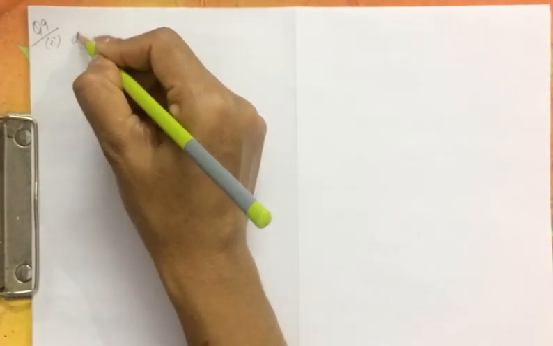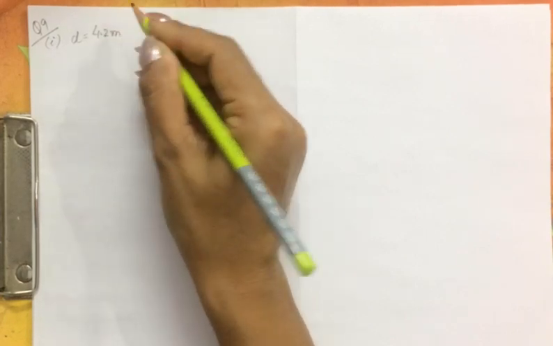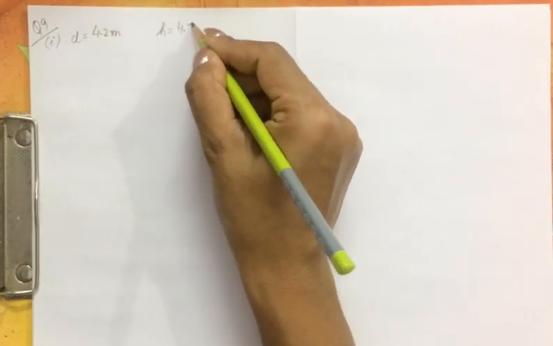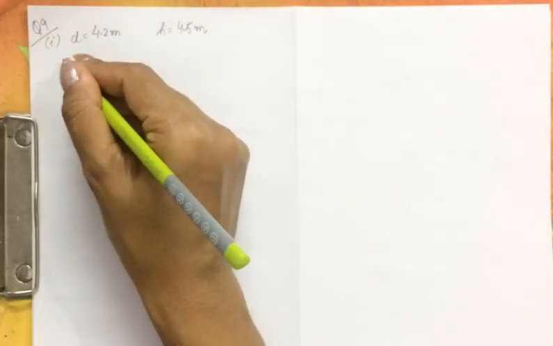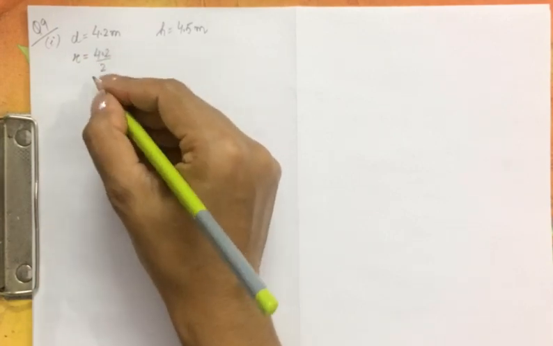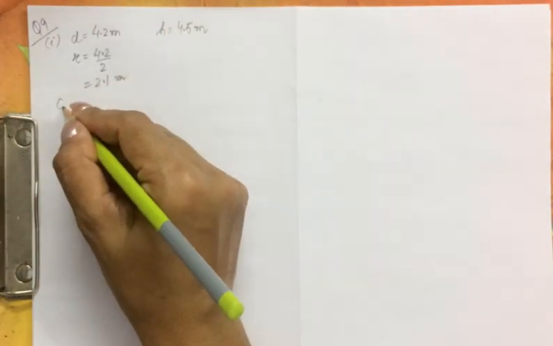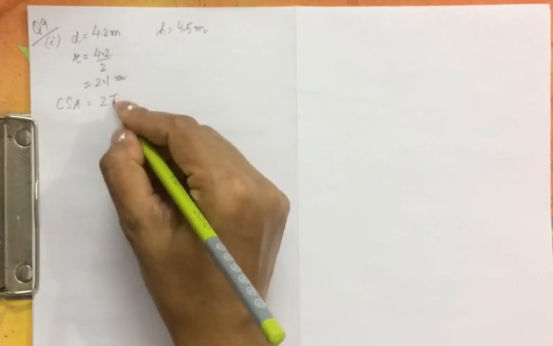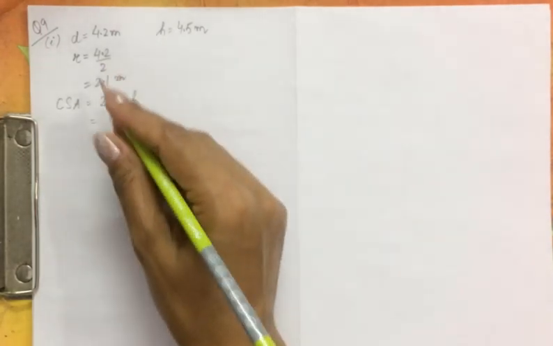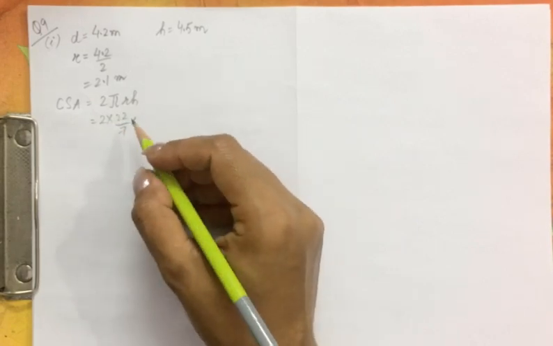So for the first part, the diameter is given. The diameter is 4.2 meters and the height is 4.5 meters. Since we need the radius, let's find the diameter divided by 2. This will be 2.1 meters. Height is here. So for the curved surface area, the formula is 2 pi r h. So this is a simple application of the formula. We already have done so many questions like these.